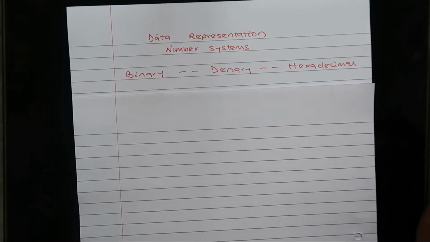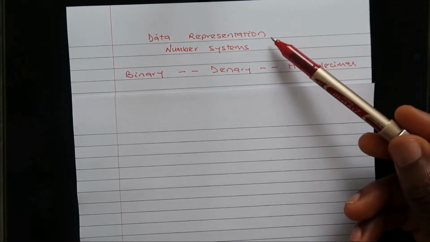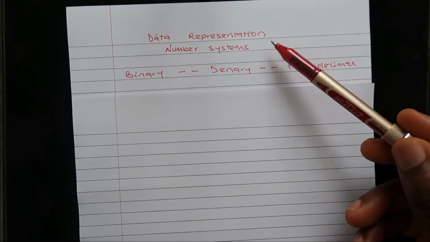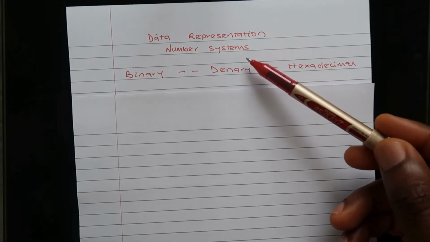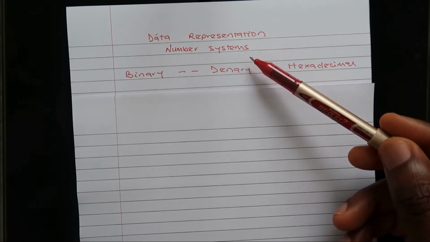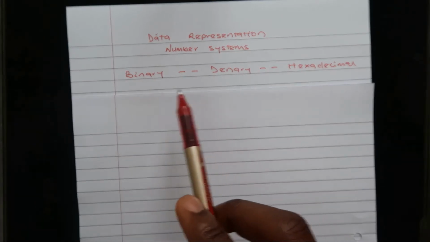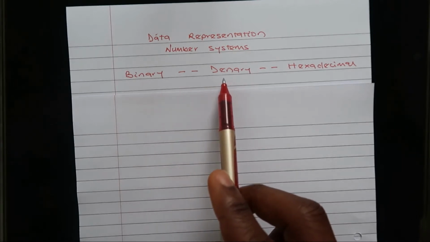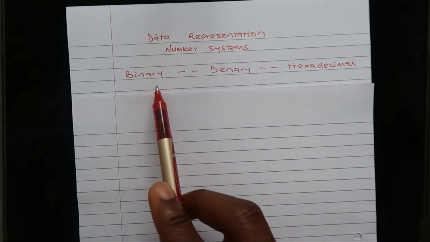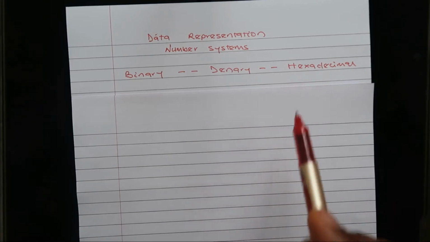Our key focus today will be on data representation, and for data representation we'll be looking at number systems. Now there are three key number systems we'll be focusing on today. One of them is Denary, the other one is binary, and the third one will be hexadecimal.